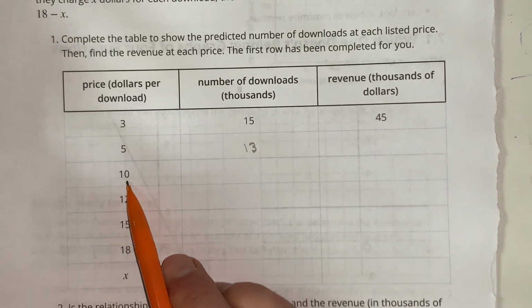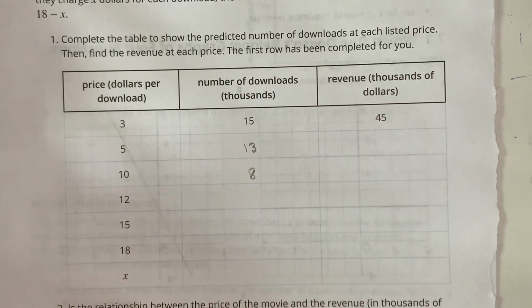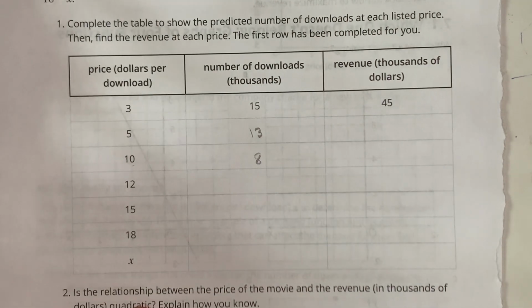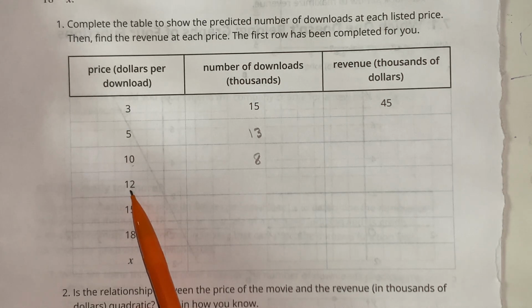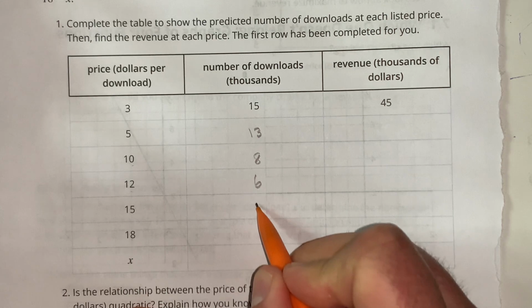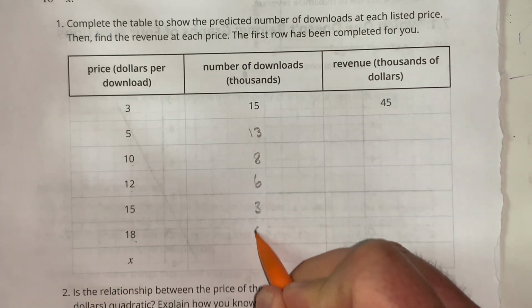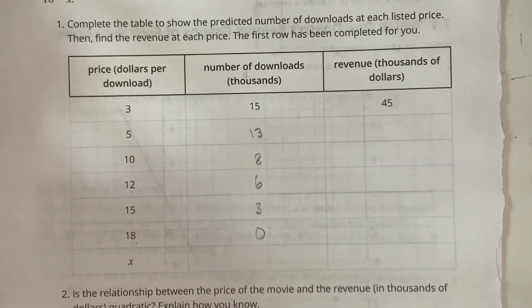If we charge people $10, then we're only going to have 8,000 people download. If we charge people $12, we're only going to get 6,000. Charge people $15, we're only going to have 3,000 downloads. If we charge people $18 for a download, then 18 subtract 18, we're not going to have any. Okay, that obviously is going to be way too expensive according to our expert model.